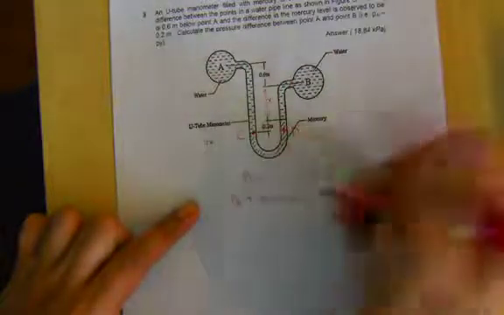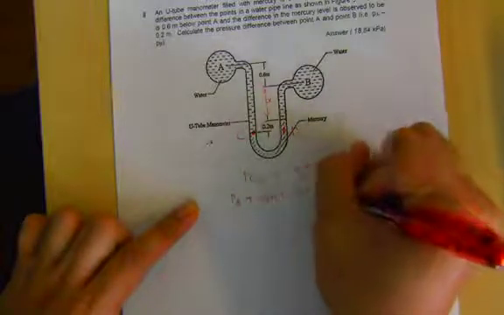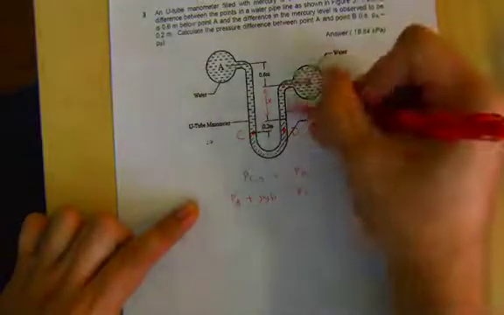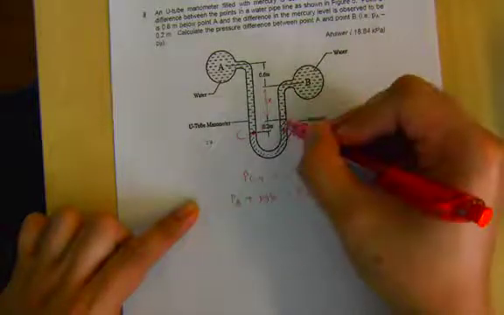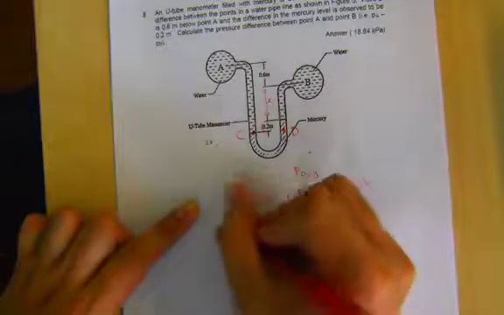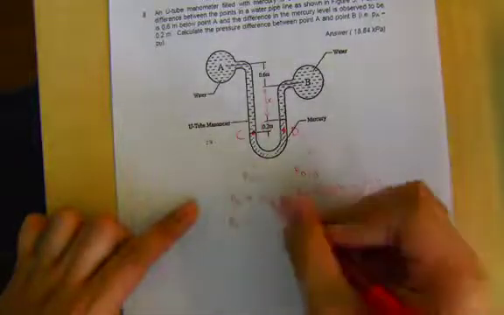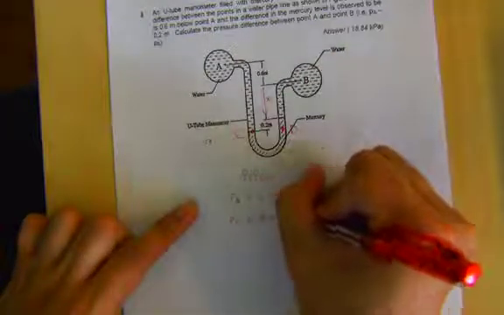So this will be rho GH due to the full length of column of water here, which is equal to PD. PD here is due to PB plus same thing, this column of water and this column of mercury. So PA is unknown.